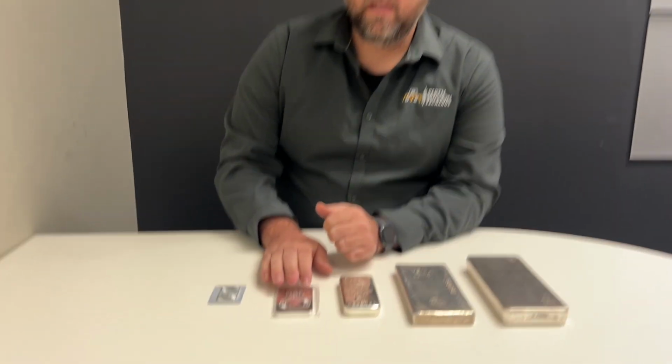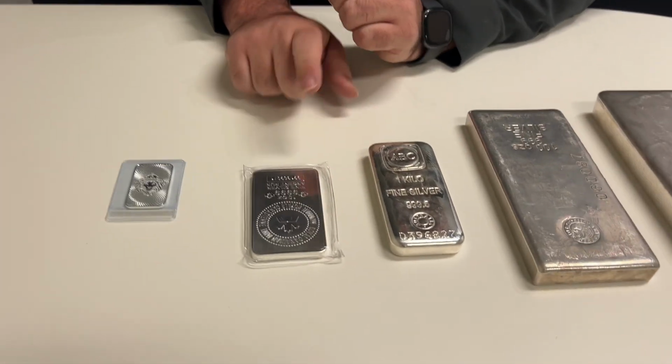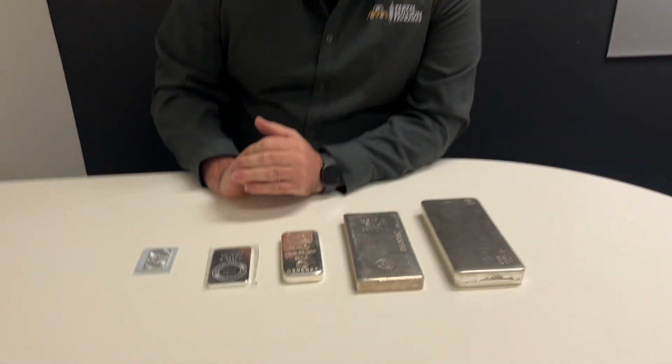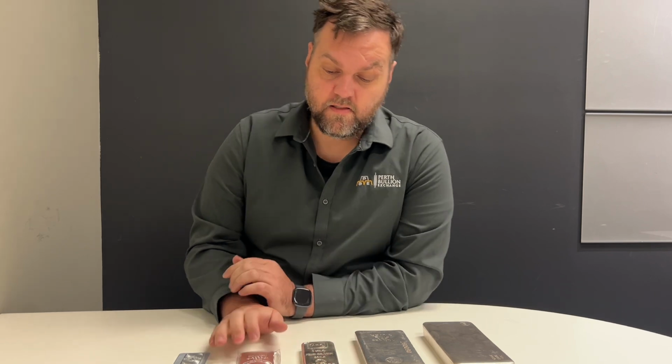So for me, I really like the 10 ounce bars personally. I think they hit a size where you can get a lower premium per ounce without losing all of your buyback premium if you were to sell in the secondary market. Obviously that's not relevant if you're selling back to a dealer, you're going to get spot either way, whether it's a kilo or 10 ounce.